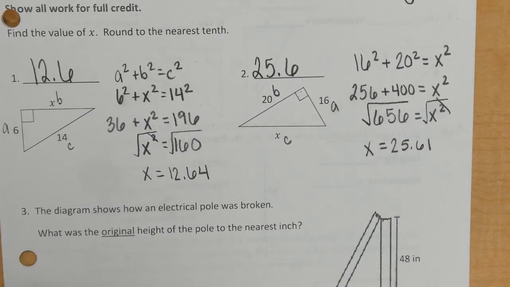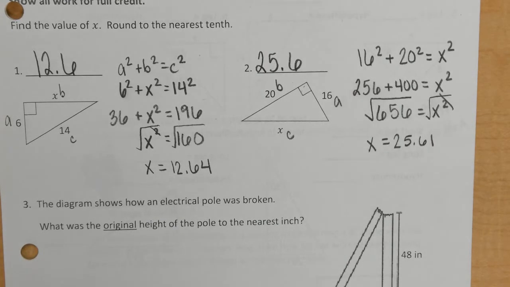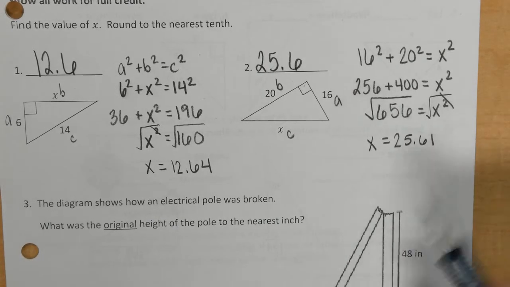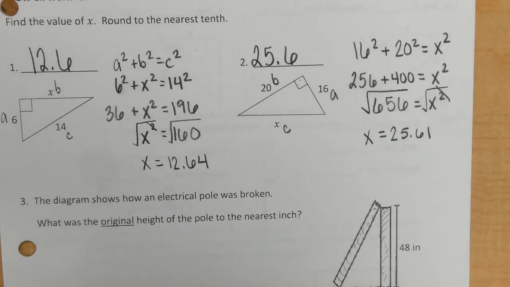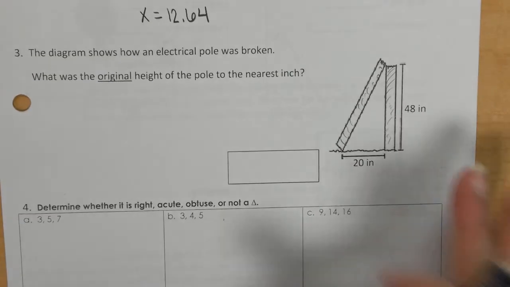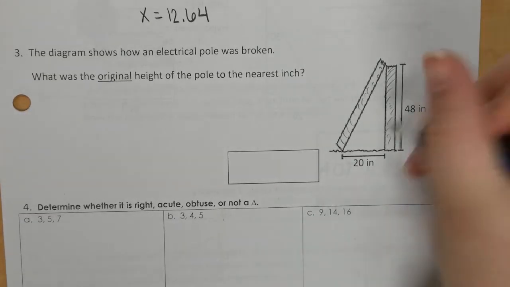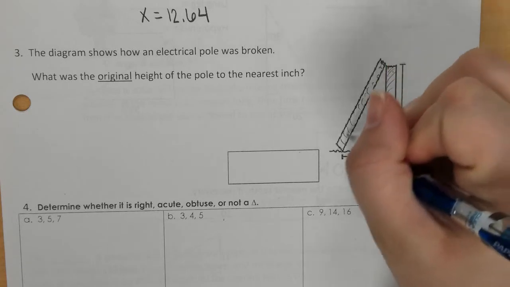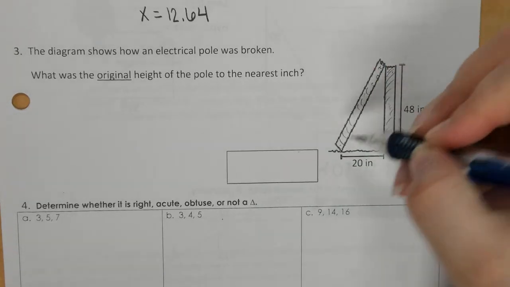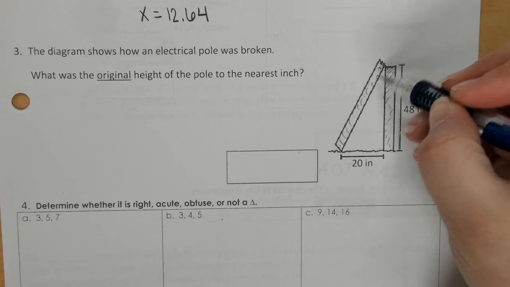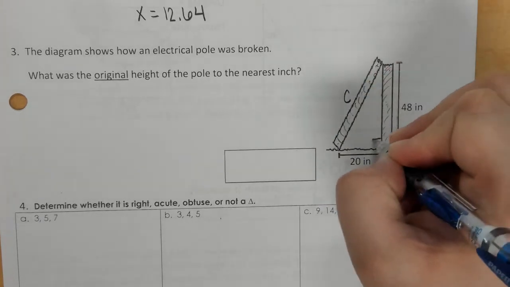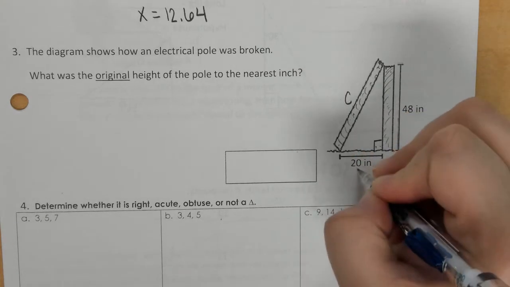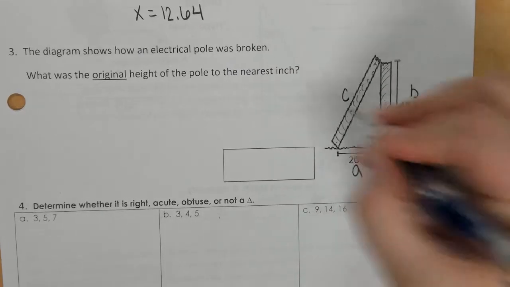In number 3, the diagram shows how an electrical pole was broken. So here's the electrical pole. Okay, it was broken. What was the original height of the pole to the nearest inch? So I need to know what this plus this is. So first, obviously it formed a right triangle. And so I need to find this length. So that is my C because it is across from the right angle. Okay? So this is A, this is B, that is C.